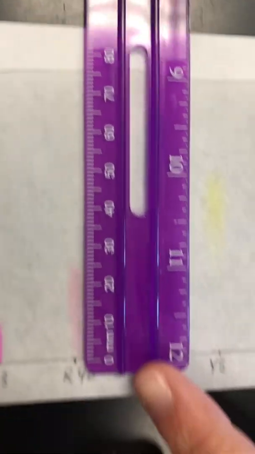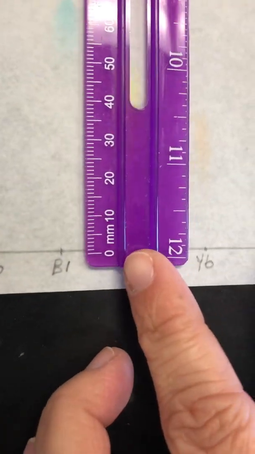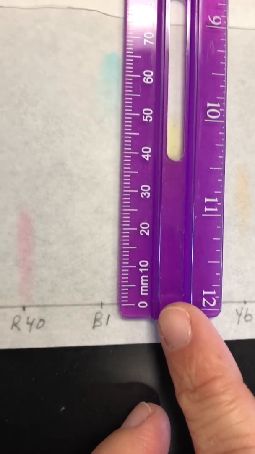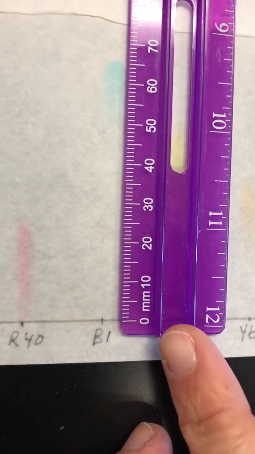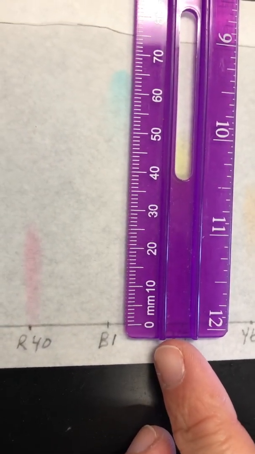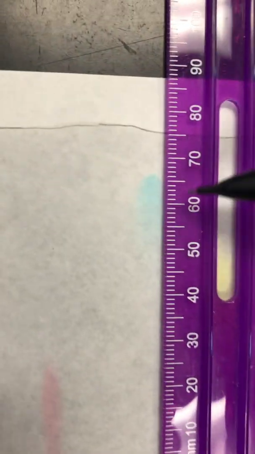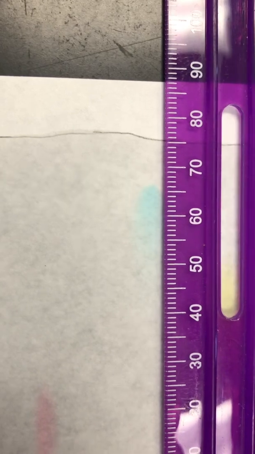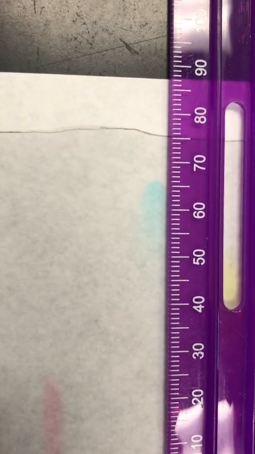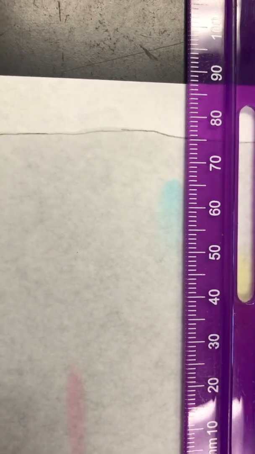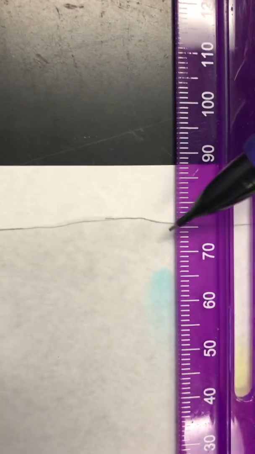All right, let's move to the B. So B1. Sometimes they move a little bit to the left or the right, but as long as we're staying on the line, that's all that matters. So I'm lined up. Here's your blue spot, your B1. So measure that D spot, and then go ahead and measure your D solvent.